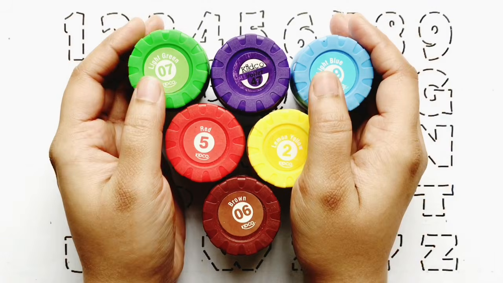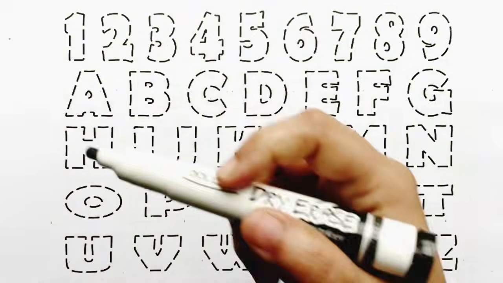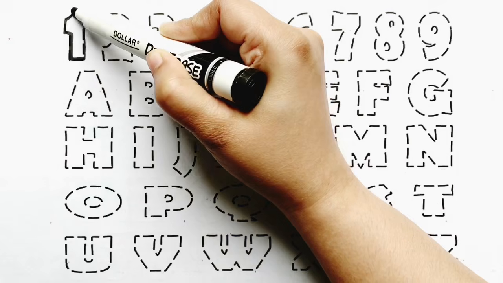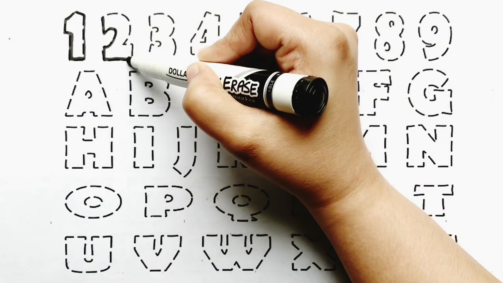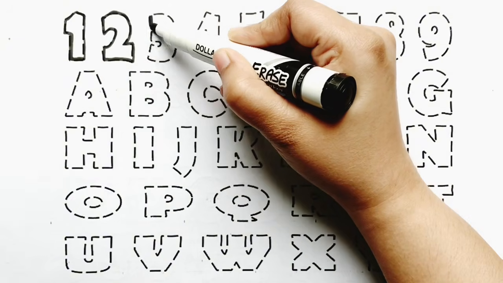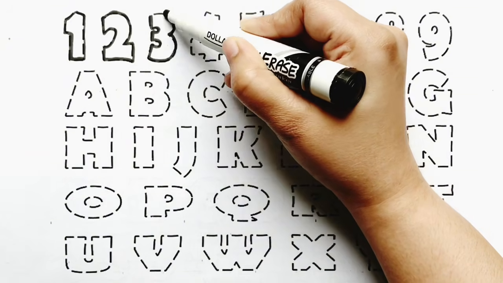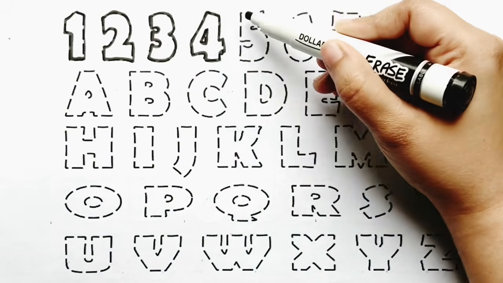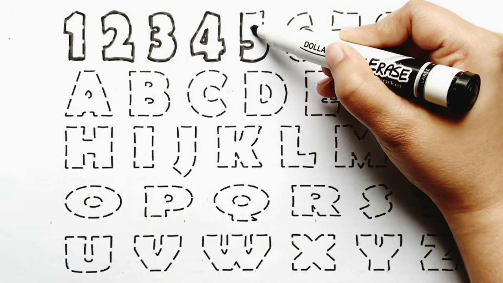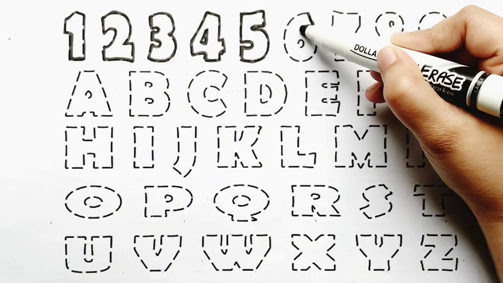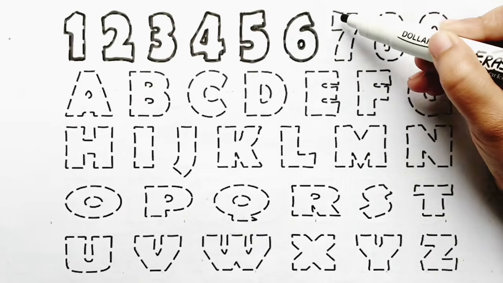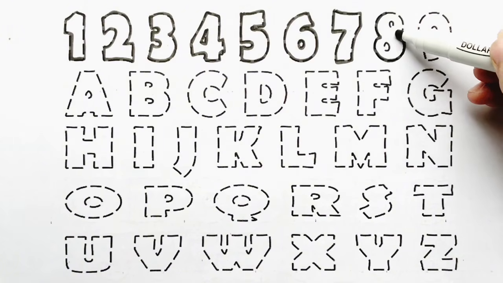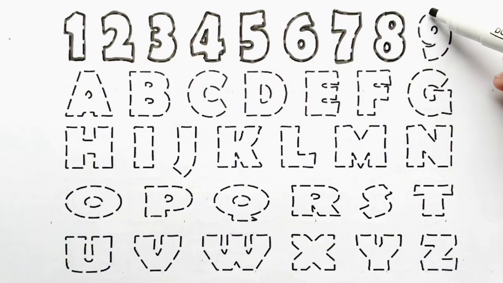I learned number 1 to 9 and alphabet A to Z. Let's draw. Number 1. 2. 3. 4. 5. 6. 7. 8. 9.